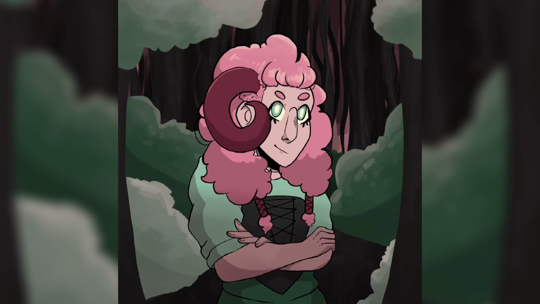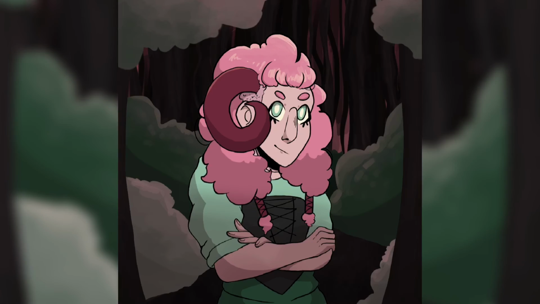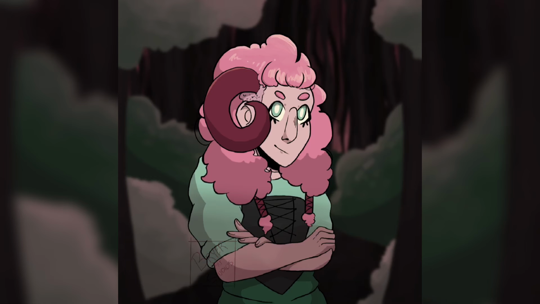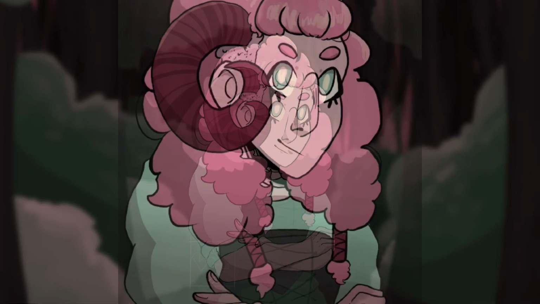To further push the contrast between the background and the foreground, I basically just made the background a lot darker. At the last minute, I added stripes to her horn just so that it seemed a bit more interesting than the plain color.